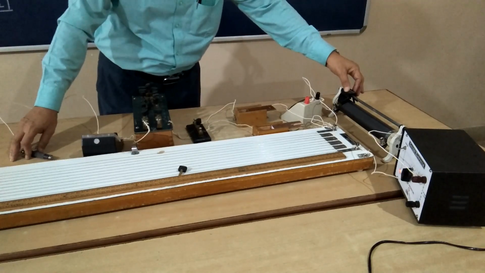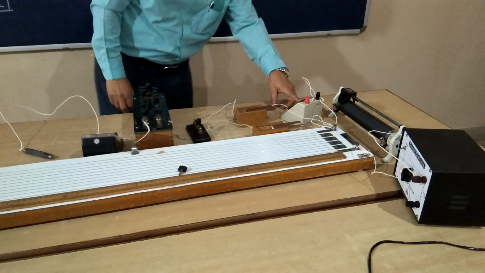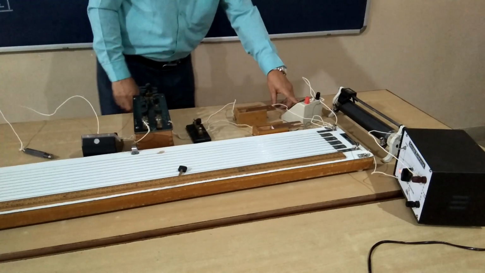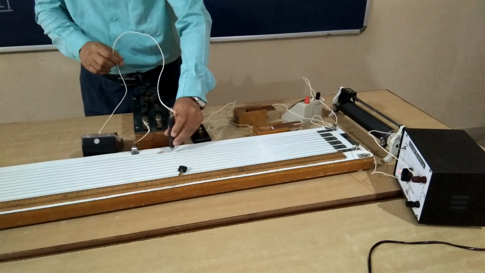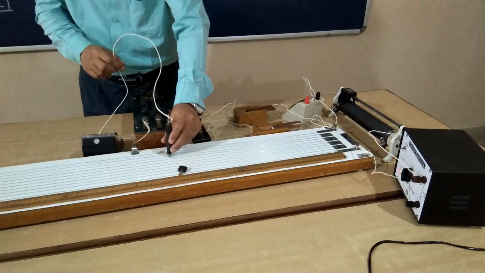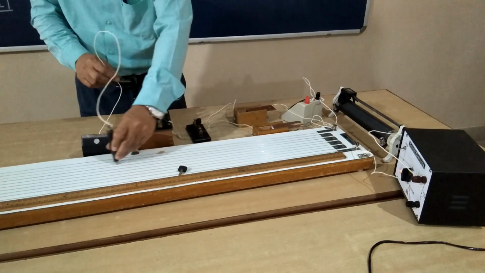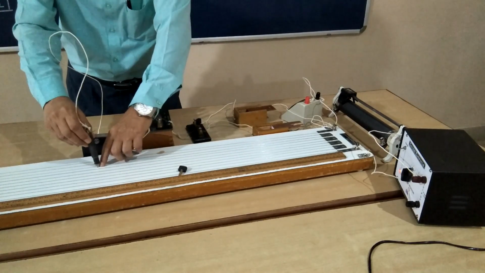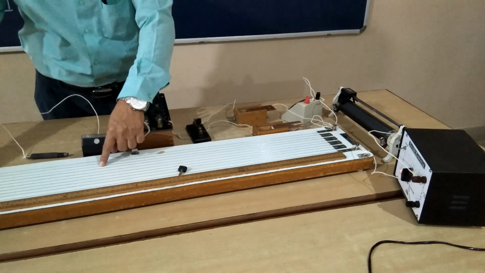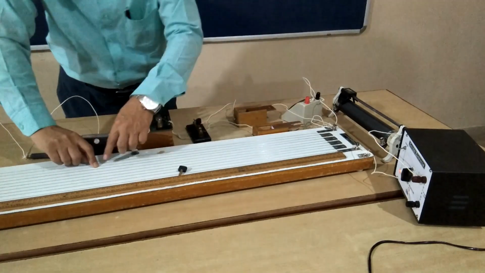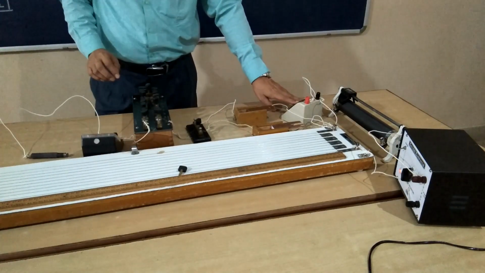Now we have kept it near about 0 position, and we will take the reading in the ammeter, and we will find the null point here. So in this wire we will find the value of the null point. Starting from here, 100, 200 and 300, and now it is 58.